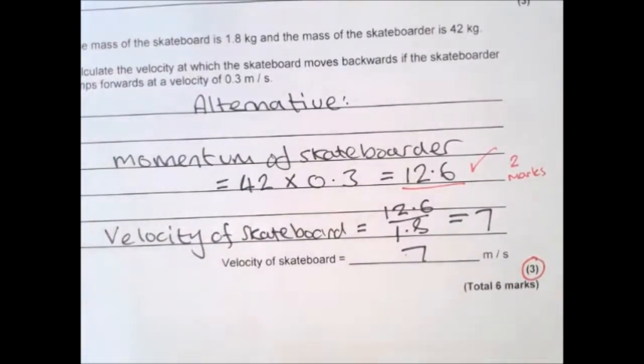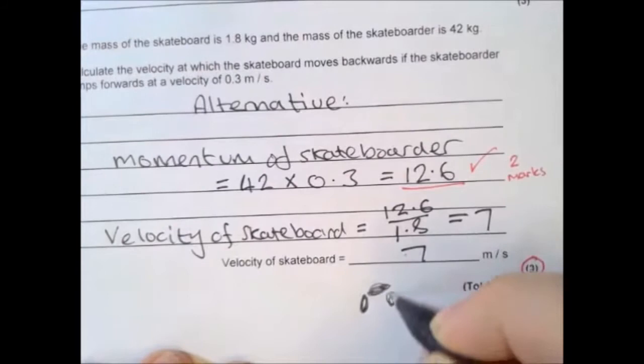So, hopefully that makes sense. That is a question that caught a lot of people out previously, so I'm hoping that it's starting to make a little bit more sense.